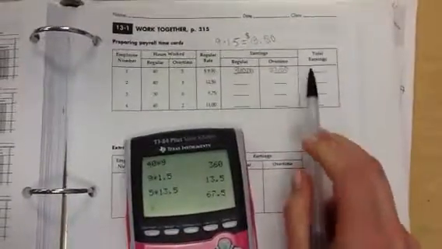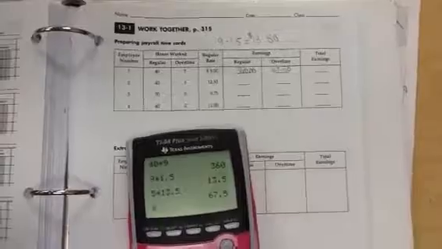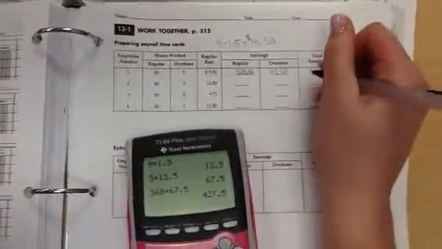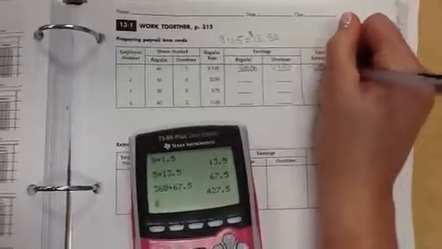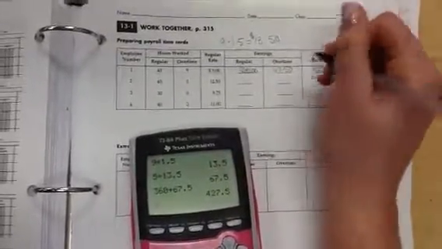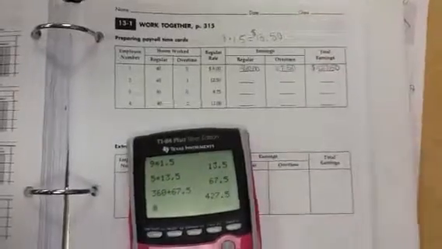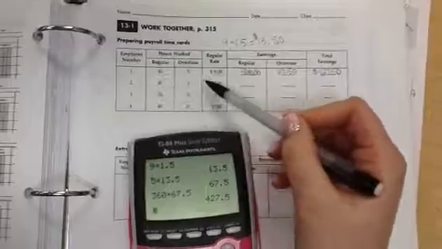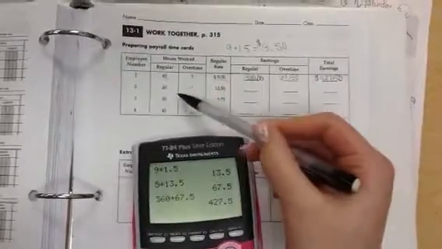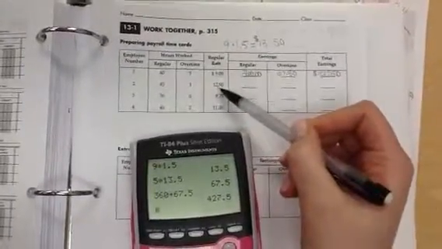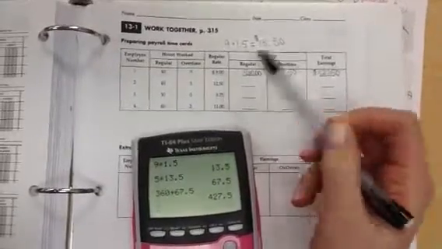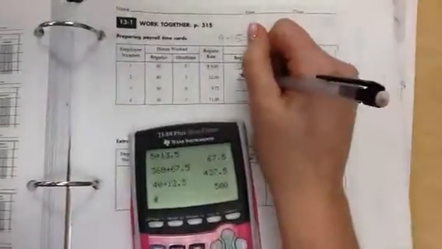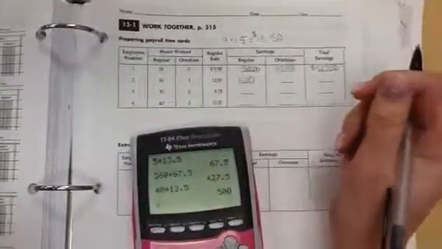Their total earnings are found by adding their regular and their overtime earnings. So this employee 1 has earned $427.50 in total earnings for this pay period. Employee number 2 also worked 40 hours. Their hourly rate was a little bit more though, so you have to multiply your 40 hours times their hourly rate, meaning the rate of pay per hour, 40 times $12.50. This employee 2 made $500 in regular earnings.